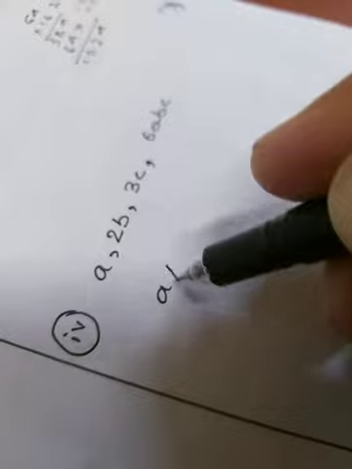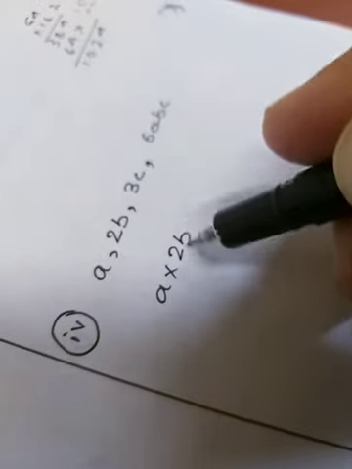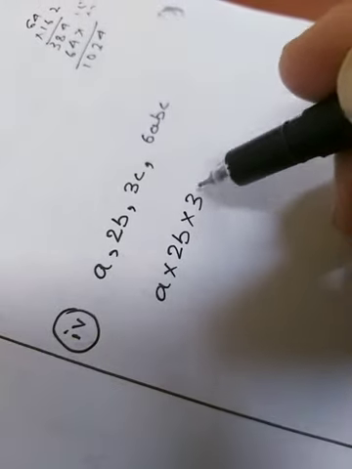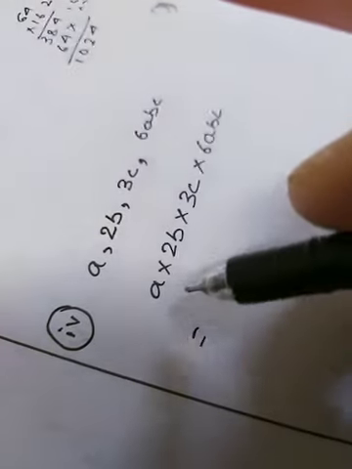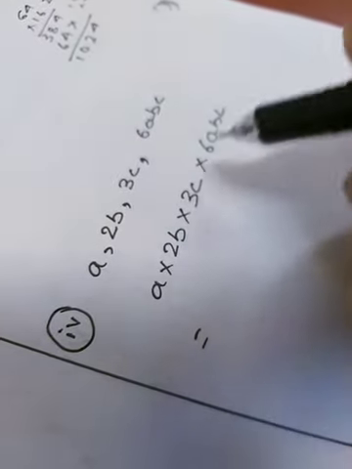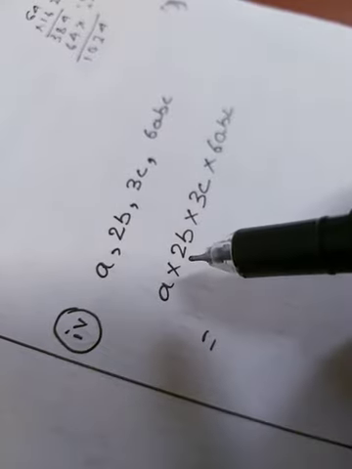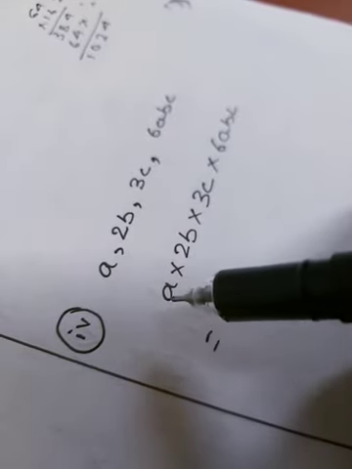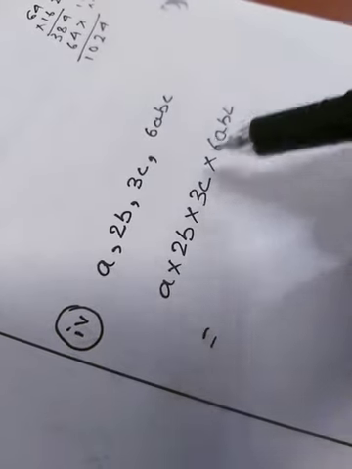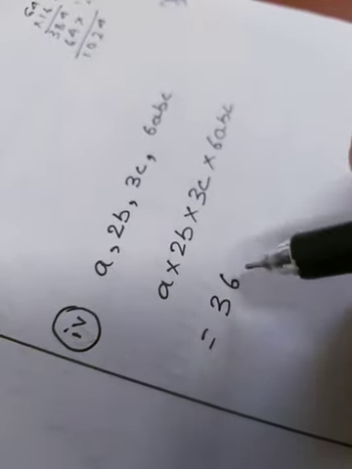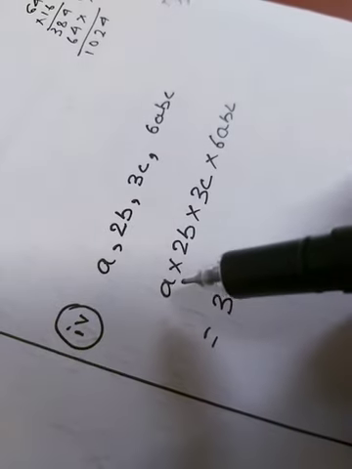Sum number 5 also, we will put multiplication sign in place of comma. This is the thing. Now we have to see the signs. All the expressions are carrying positive sign. Now we have to multiply the numbers. That is 1 into 2 is 2, 2 into 3 is 6, 6 into 6 is 36. Absolutely right. Now how many a's are there?